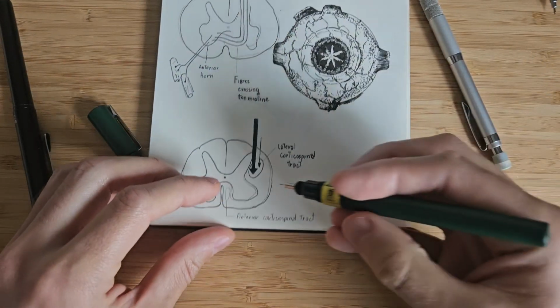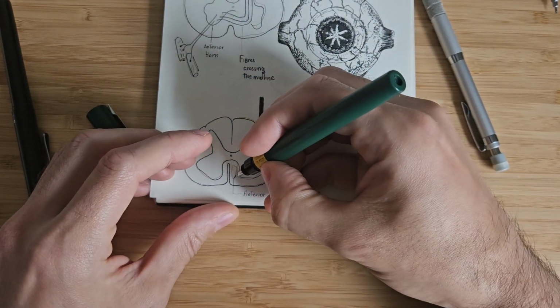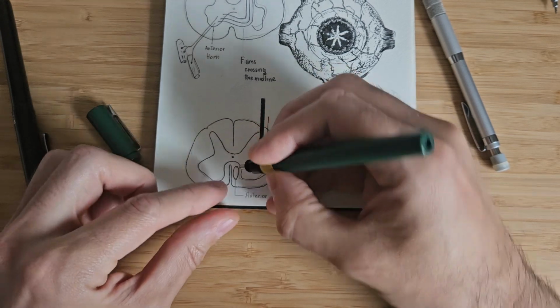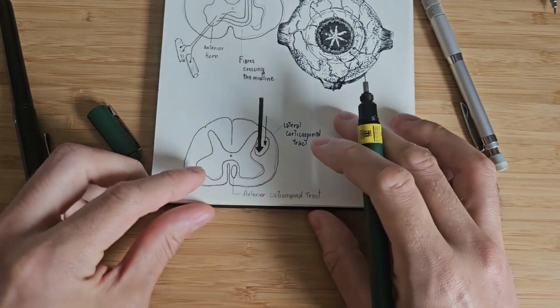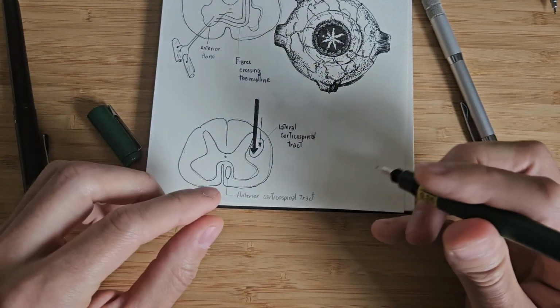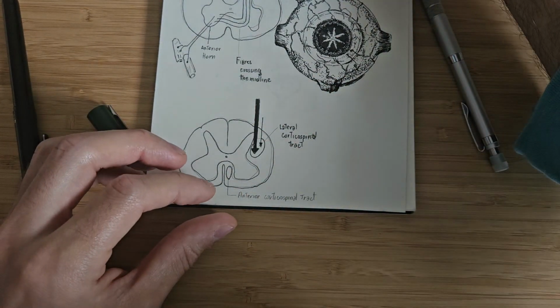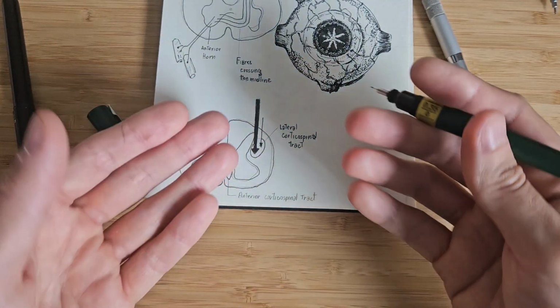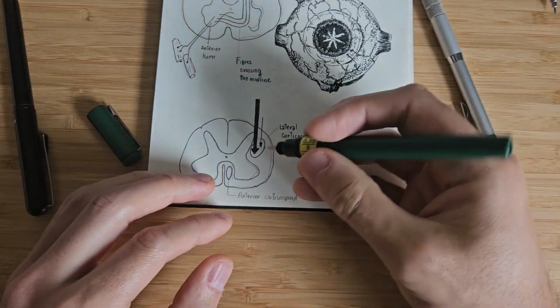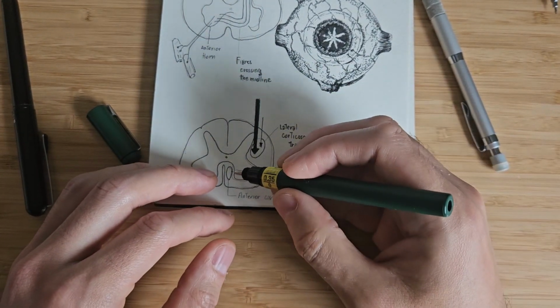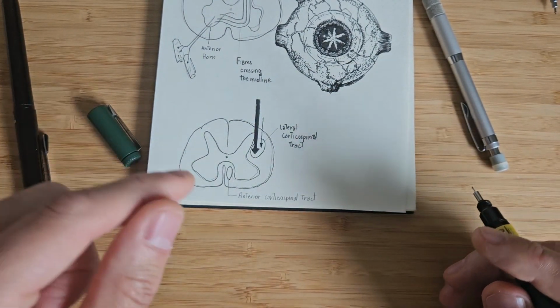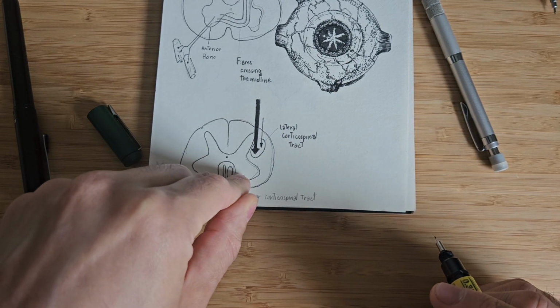Now here you can see that I put this ellipse here representing the anterior corticospinal tract, and this tract is located on the anterior funiculus. This one lateral funiculus, this one anterior funiculus of the spinal cord.